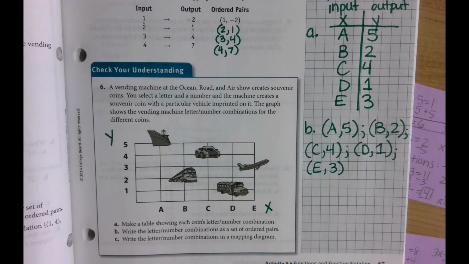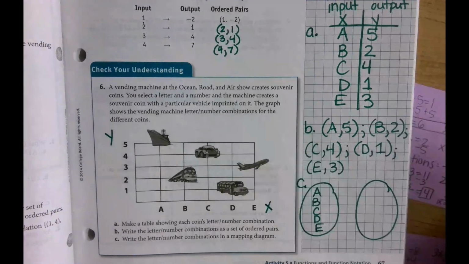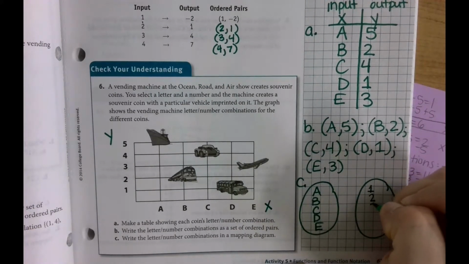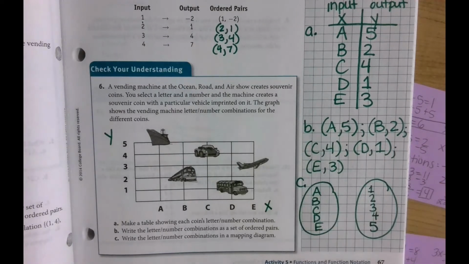combinations in a mapping diagram. So this is where you would want to make sure they're in numerical or alphabetical order, A, B, C, D, E. And then over here, I would put it also in numerical order. 1, 2, 3, 4, 5.